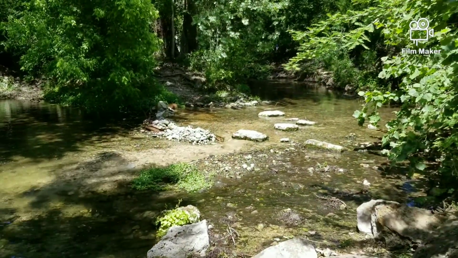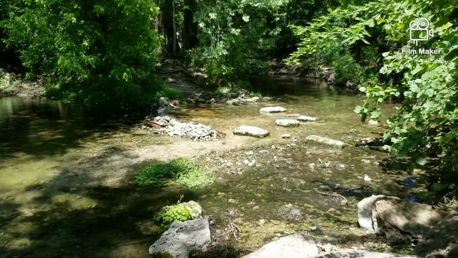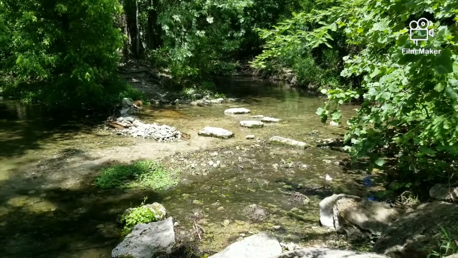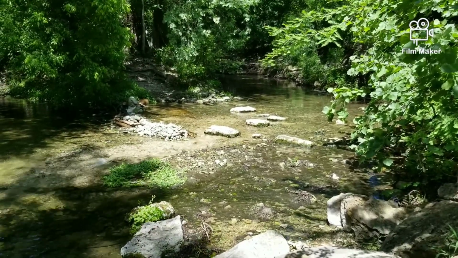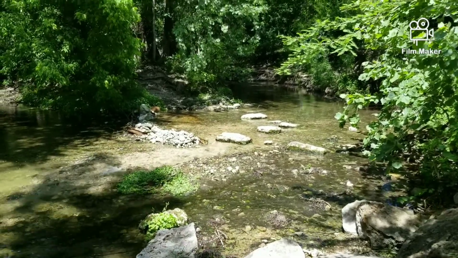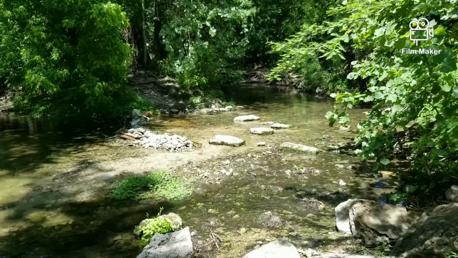Where the water runs faster, the erosive properties of it will grow exponentially. Eventually, in this bend here, those rocks will be washed away, and then this flow of the stream will resume as normal.